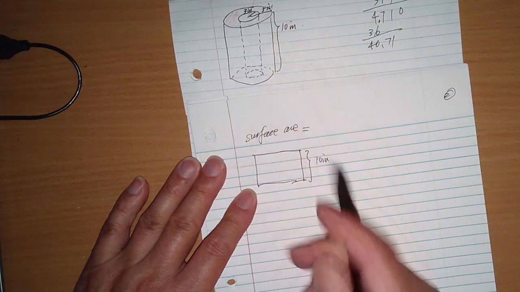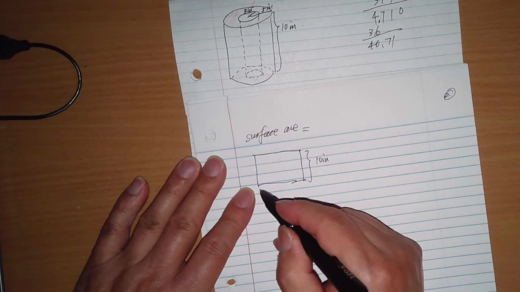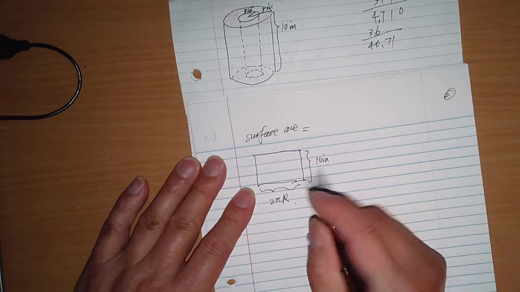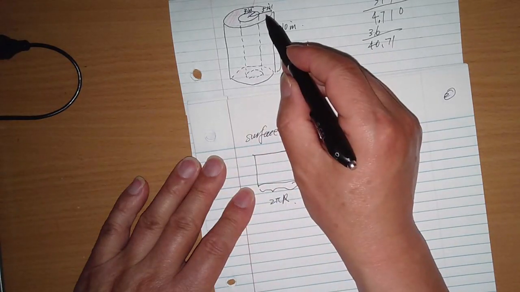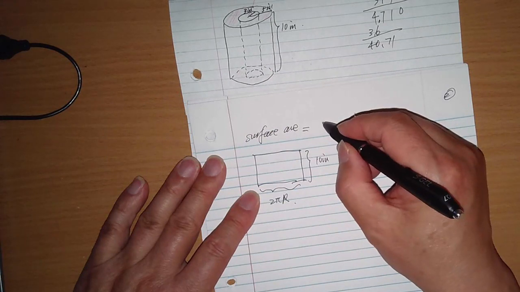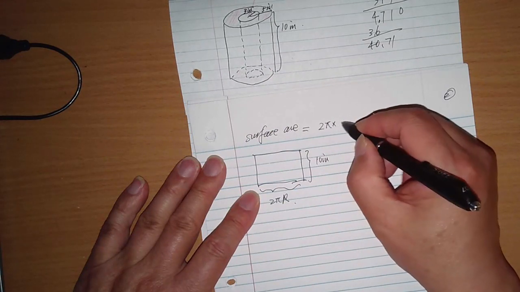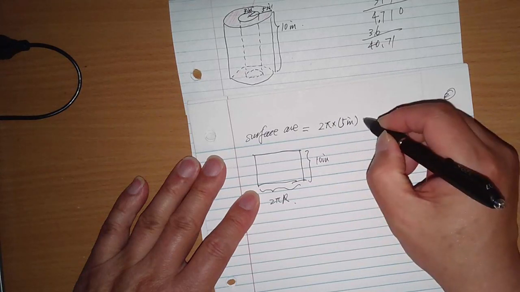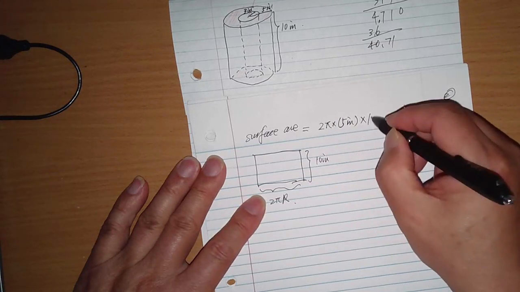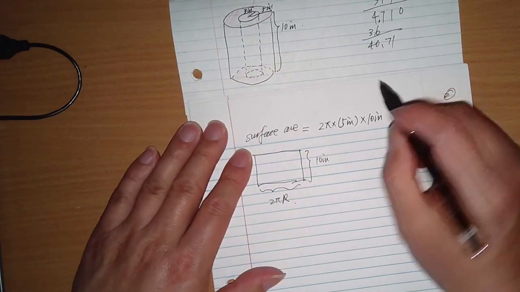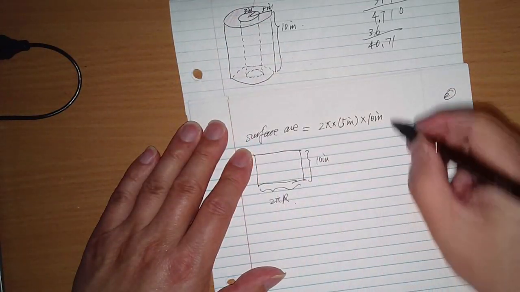But if you cut it and expand it, the whole thing right here will be 2 pi r, right? The outer radius, which is 5 inches. So the surface area will be 2 pi r, which is 5 inches, times 10 inches. So that will be the outer area. And then how do you calculate the ring area?